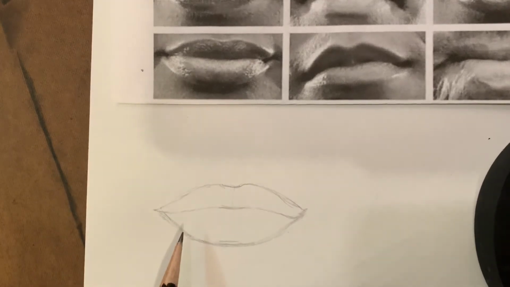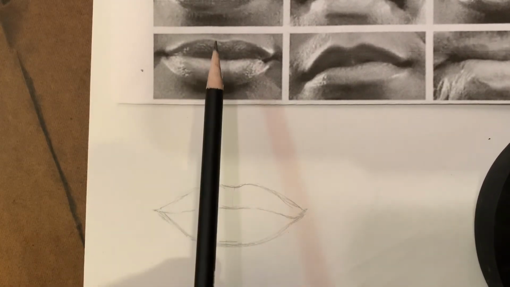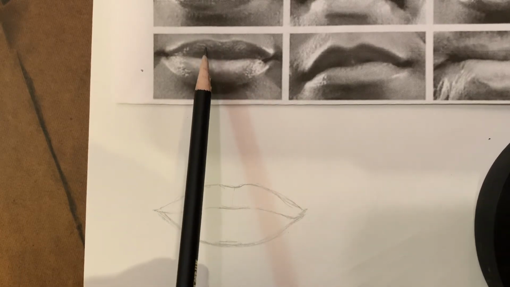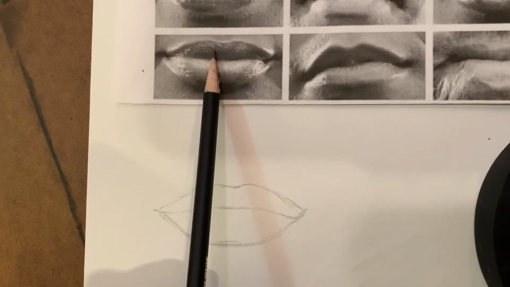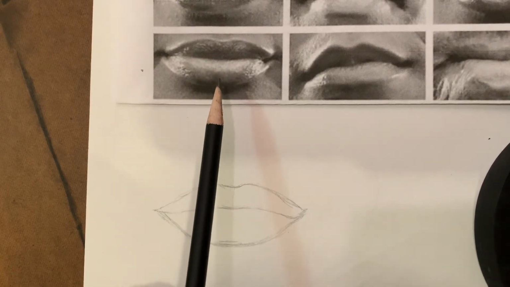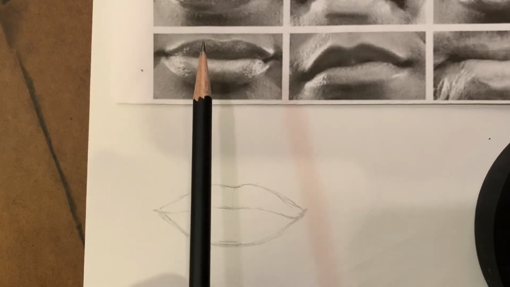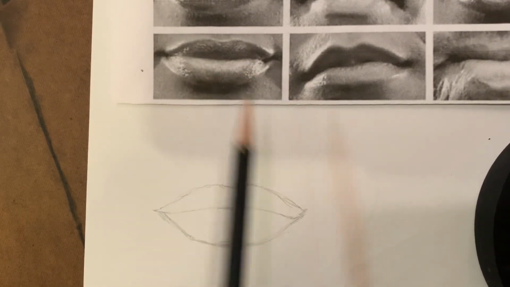So there I've got the basic shape of my lips. Now I want to start shading. There are a couple of things I notice. A lot of times, and this is true in this case, the upper lip is a little darker and the bottom lip will receive a little more lighting. We'll talk about shading in the next video.